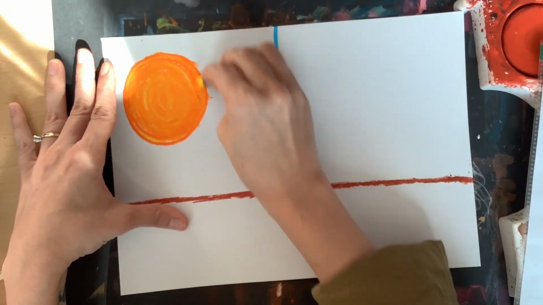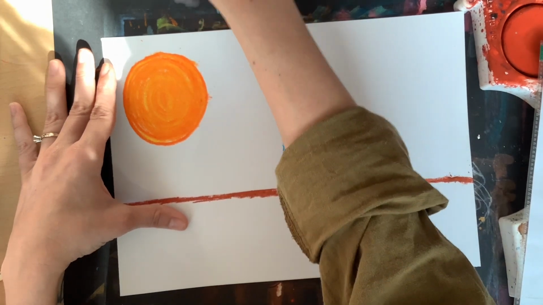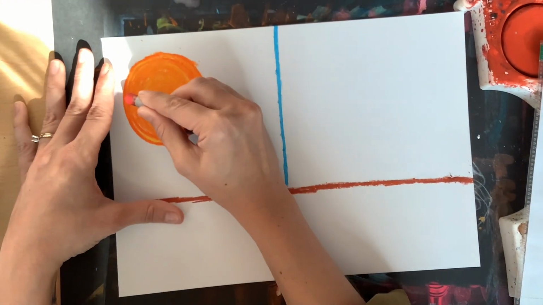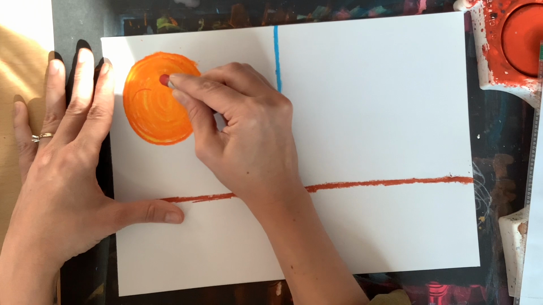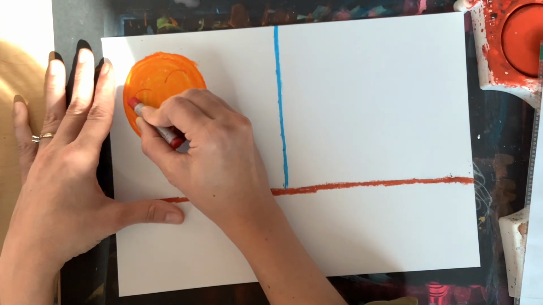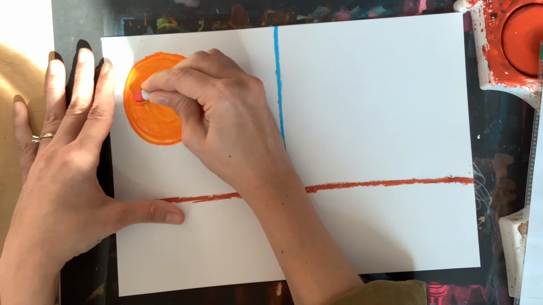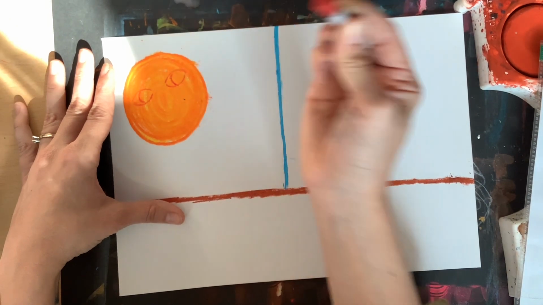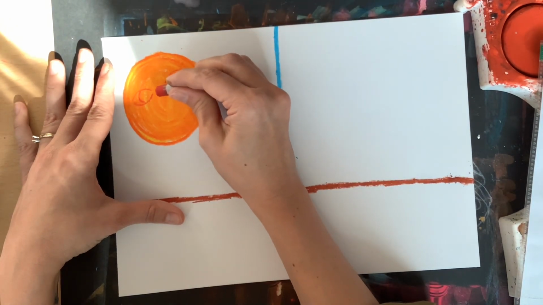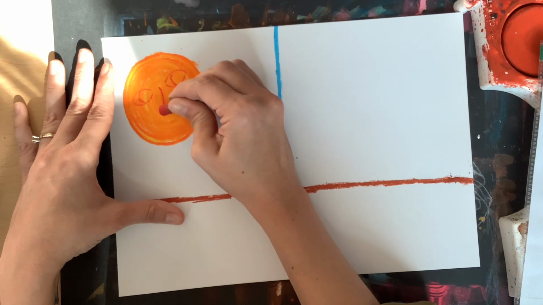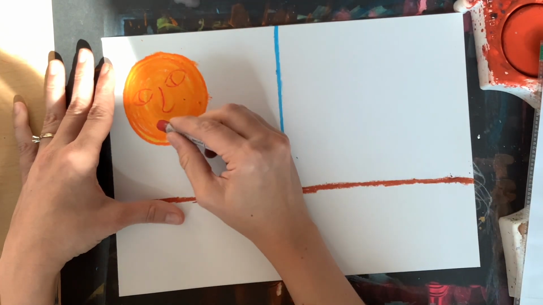Maybe I'll give him a face like Frida did. I think I'll do some eyes. That's kind of like a lemon shape for the eyes. And I'm not pressing too hard. I don't want his face to be super obvious. I like how Frida kind of has it hidden in there.